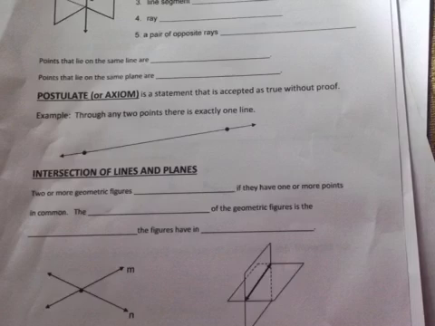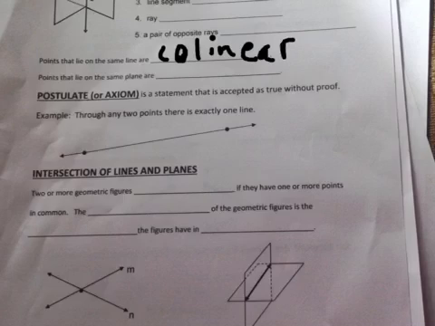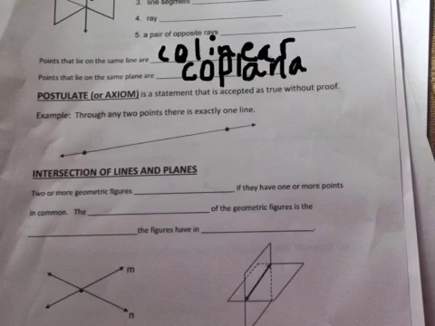Trying to get my pen situated here. It is C-O-L-I-N-E-A-R. Maybe spelling it wrong. If I am, go with whatever you saw on the other sheet. I'm going to try to write these in here just as a review. Points that lie on the same plane are called coplanar. I'm not sure we had those words, but yeah, I think we did.